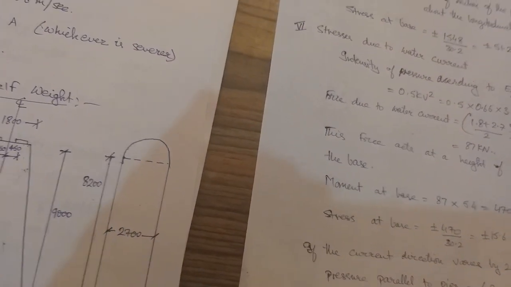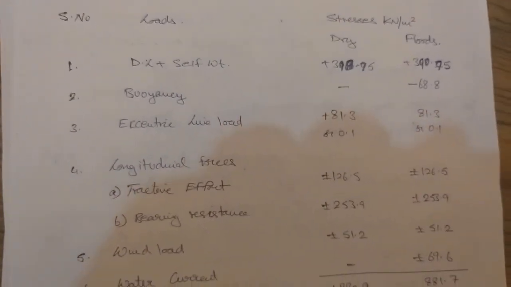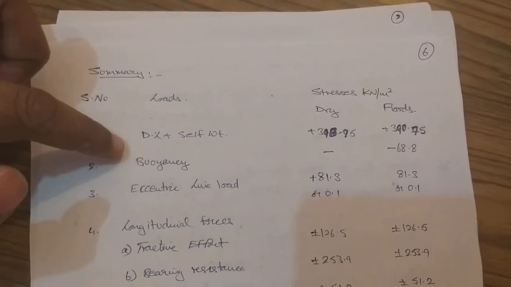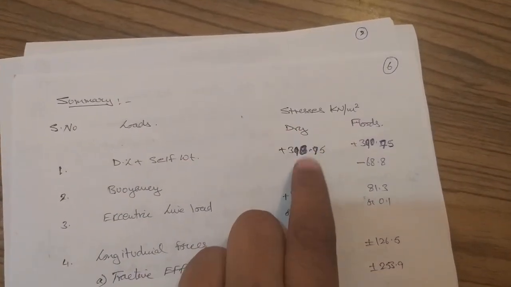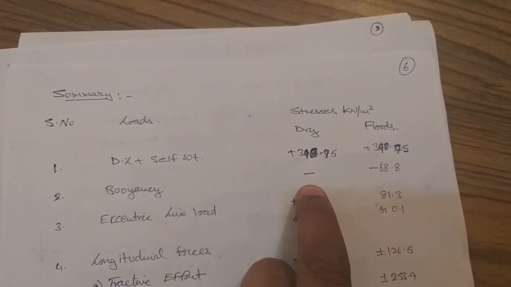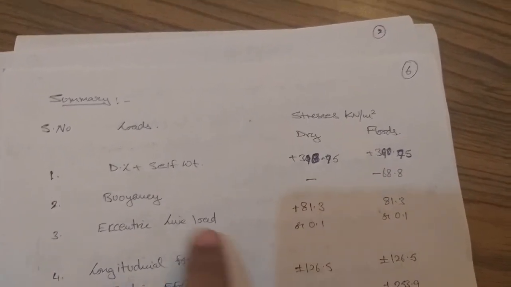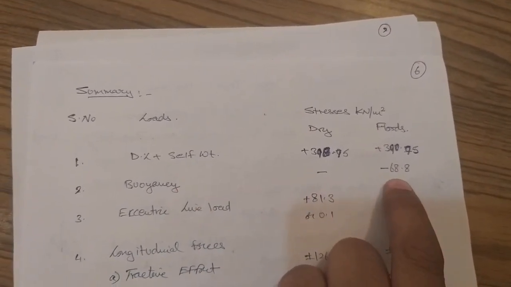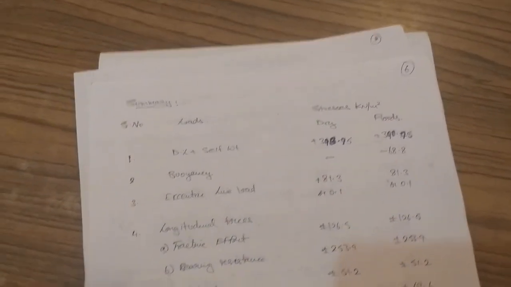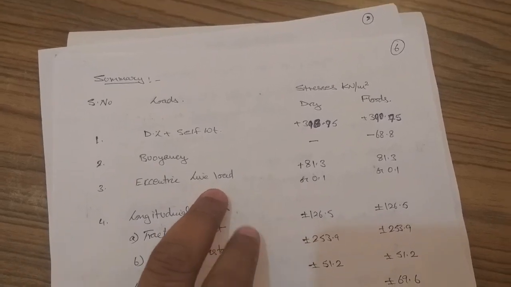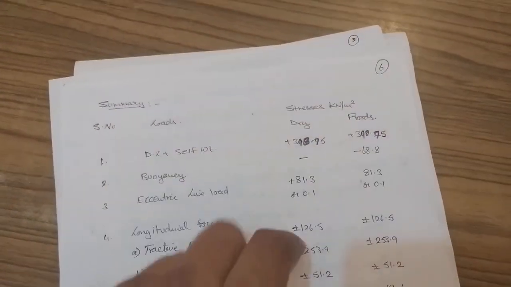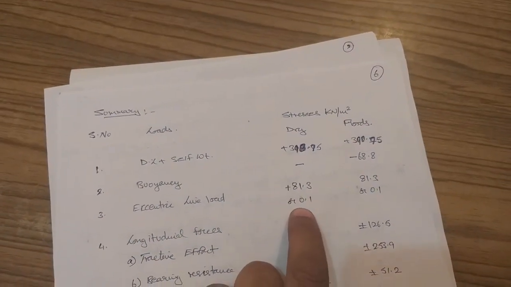Then we have a chart, we will compare these. So they have two conditions. One is the dry condition, one is the flooding condition. So first, what we have calculated is dead load and the self weight, then the buoyancy, then the eccentric live load. For the dry condition, dead load, and buoyancy, no water is there, so no stress. Buoyancy is negative in the flooding conditions, so 68.8 we have calculated earlier. Eccentric live load, either of the two values may be added or subtracted. This will be added, this will be subtracted.